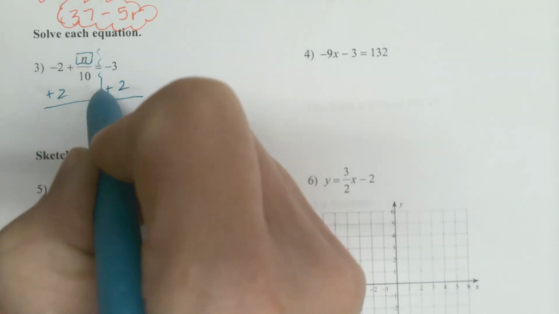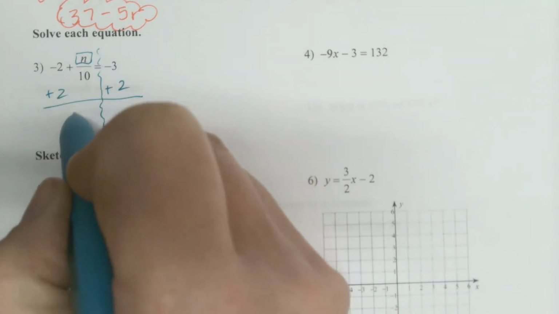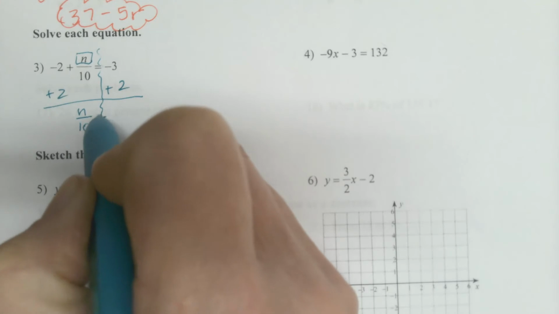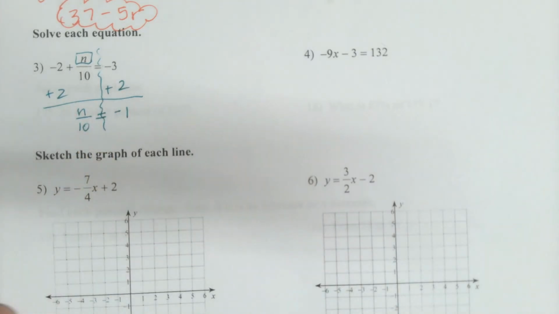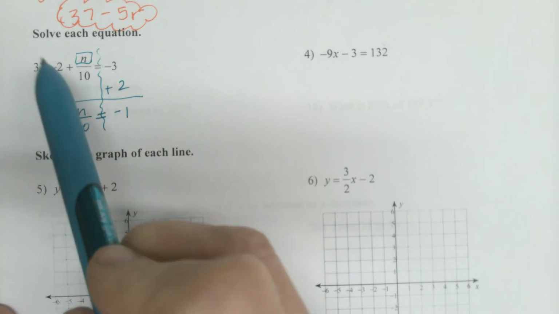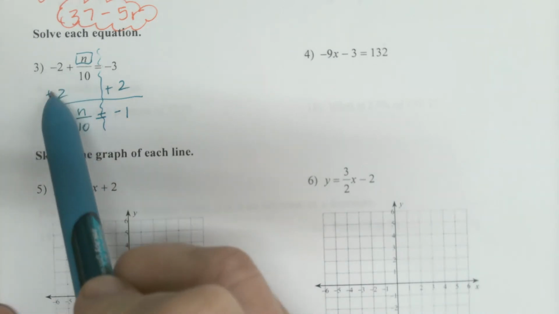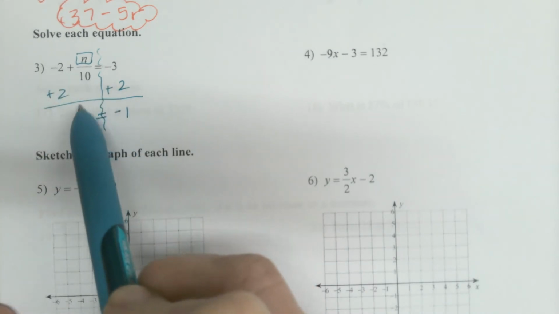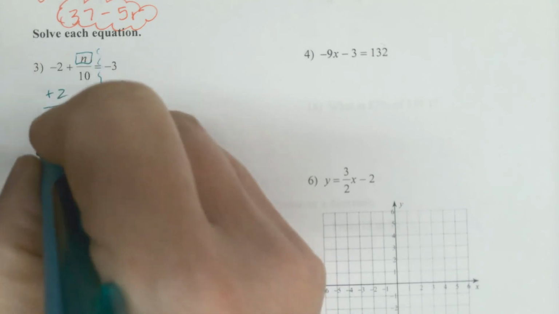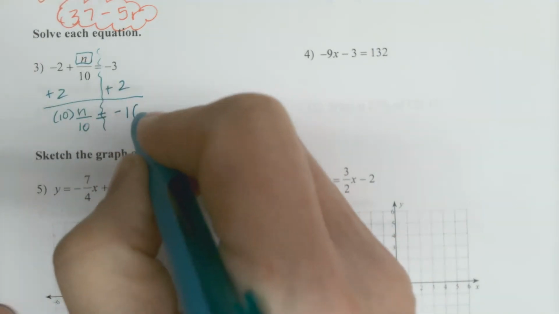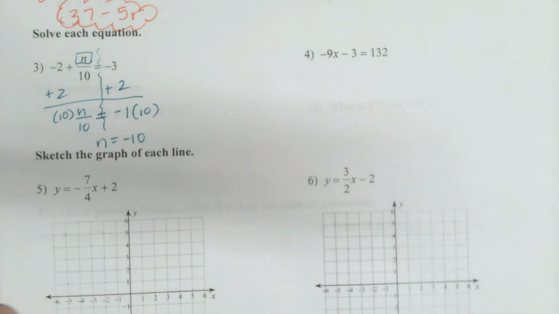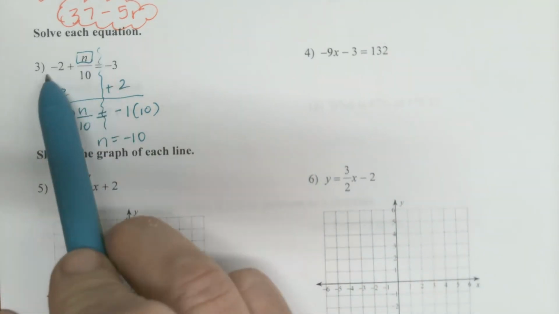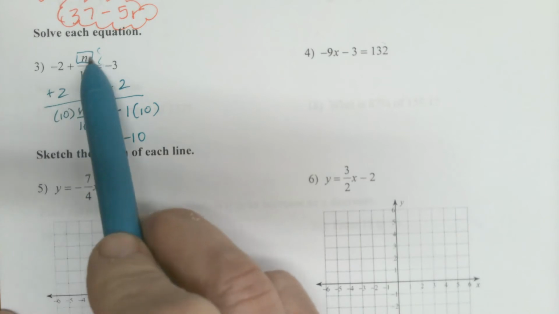Remember, the equation is cut in half, add 2. So this would be n over 10 equals -3 plus 2 is -1. And I always do the opposite, because this was -2, I add 2. Because this is divide by 10, I multiply by 10. And n equals -10. If it were add, I would subtract. If it were multiply, I would divide.